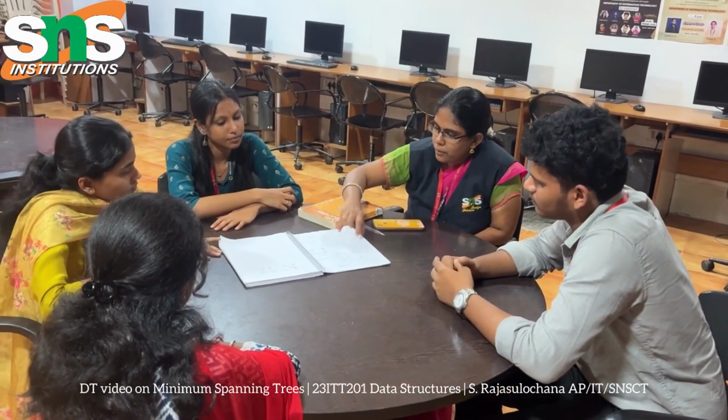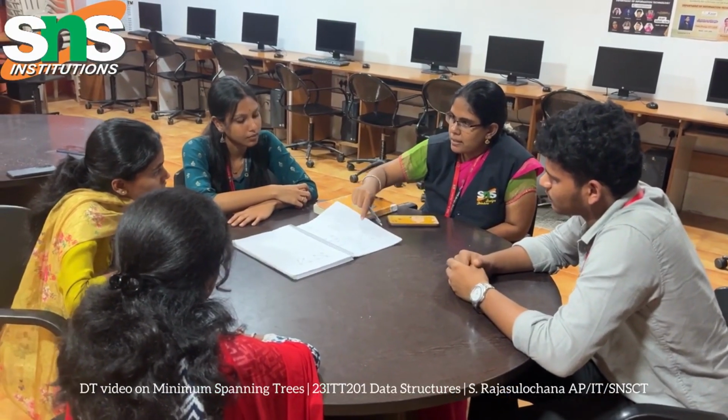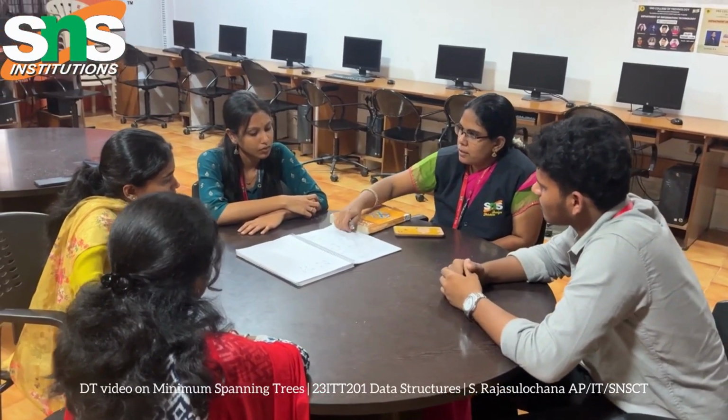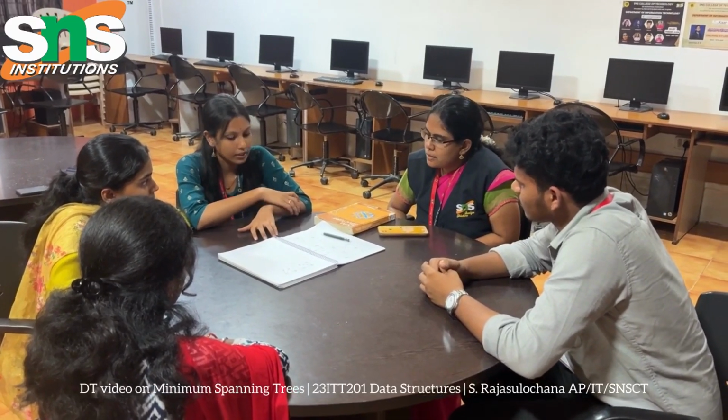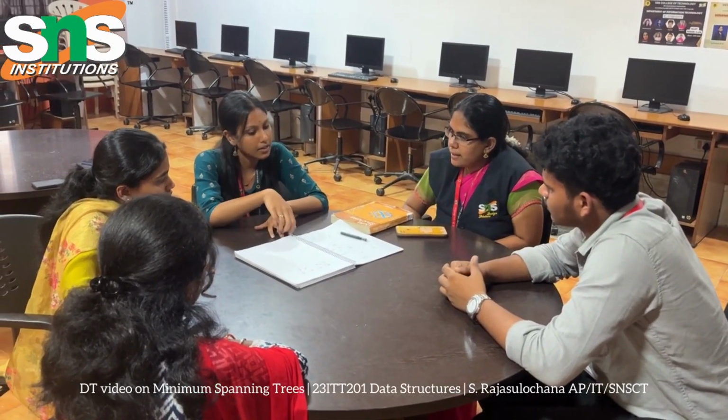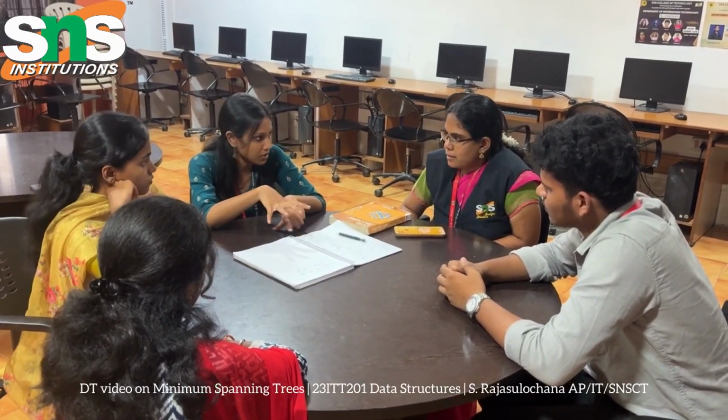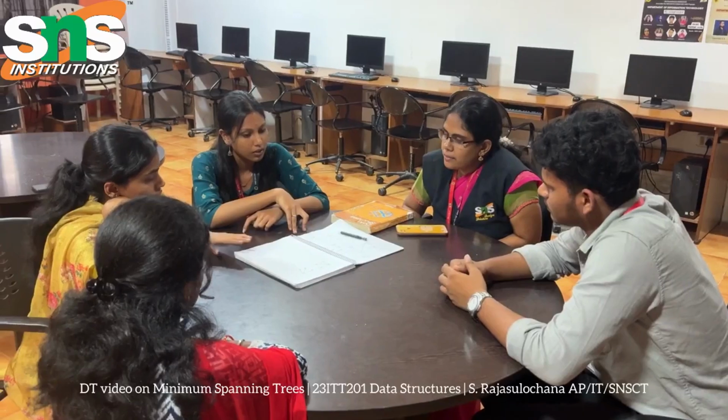Have you ever wondered how many spanning trees we can construct for a given connected graph? The formula is n power n minus 2. Every spanning tree consists of n minus 1 edges. Someone check if that formula is correct.